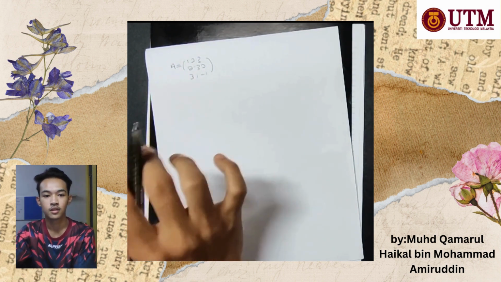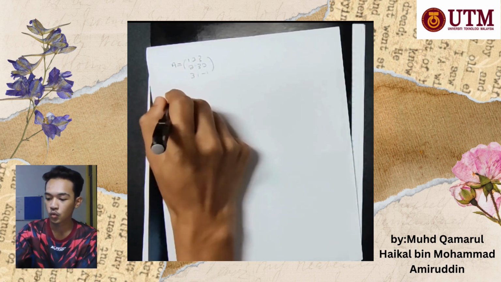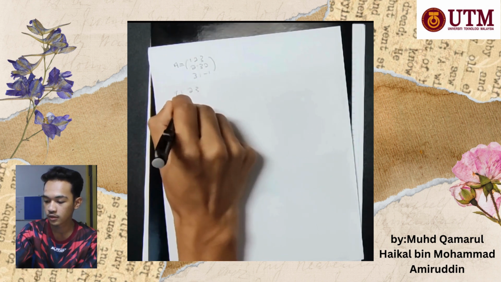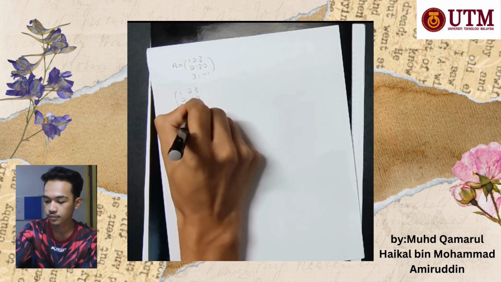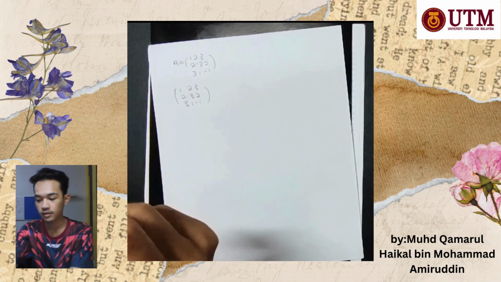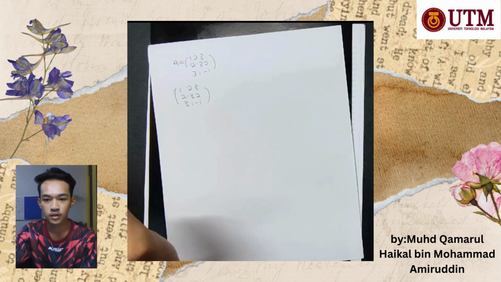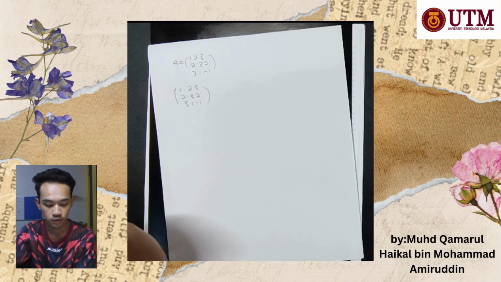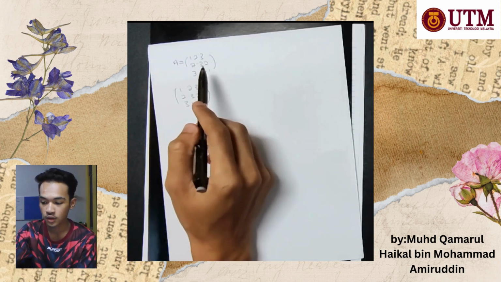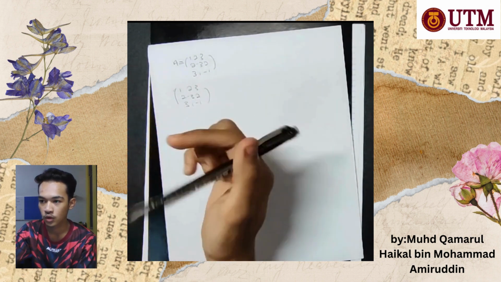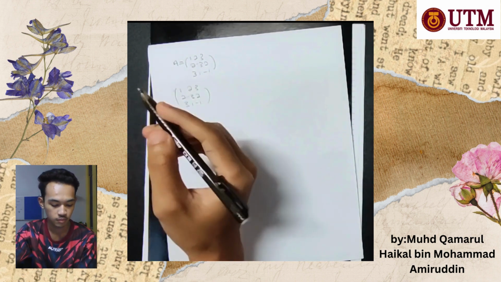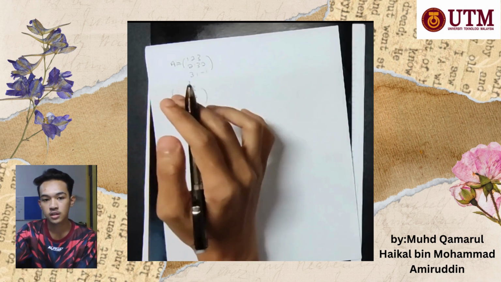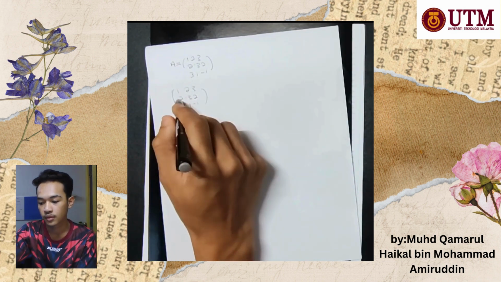First, we write this matrix A. Question one is we want to change matrix A into an echelon matrix.